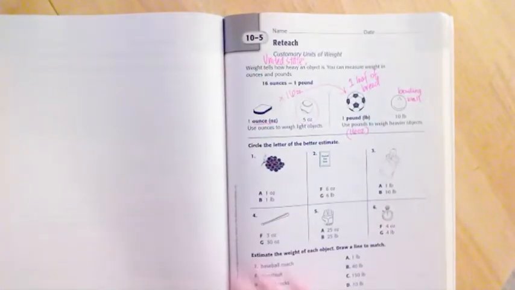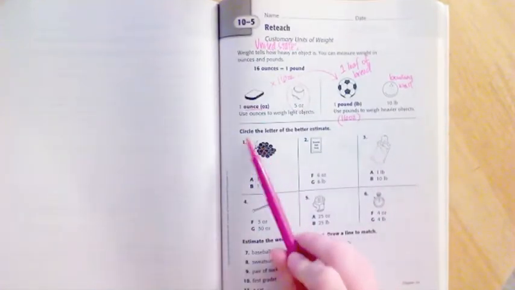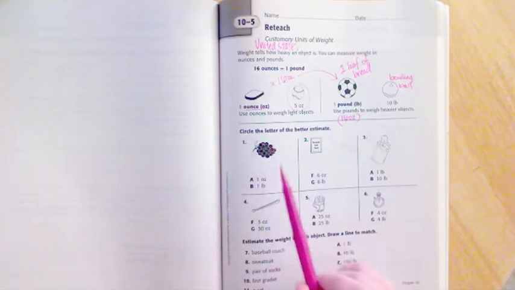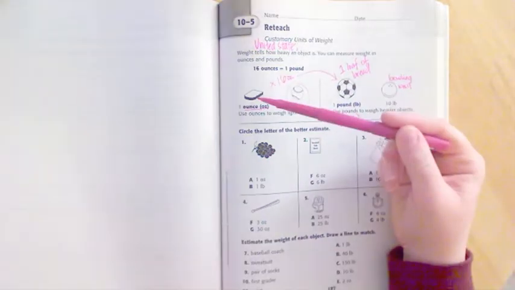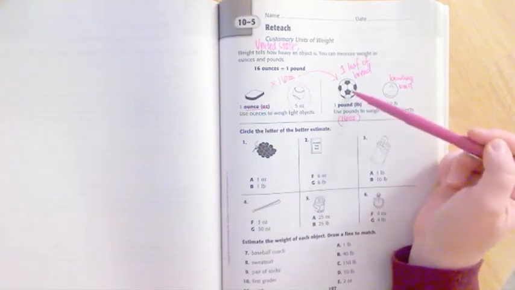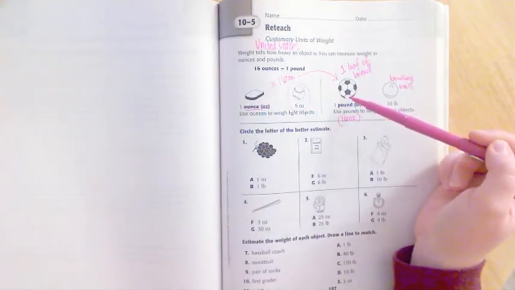Okay, so I want you to remember those things as we're going through and estimating. Circle the letter of the best estimate. We have a bunch of grapes, not just 1 grape, but a bunch. Do you think a bunch is about the weight of a piece of bread, or about the weight of a soccer ball? I want you to think about that.